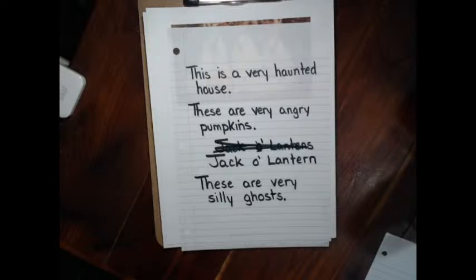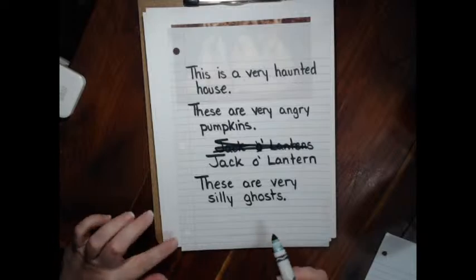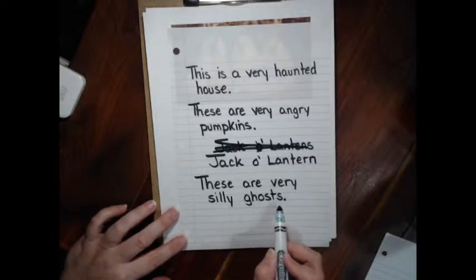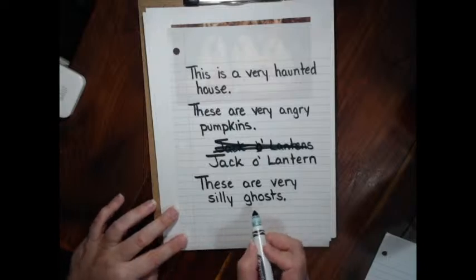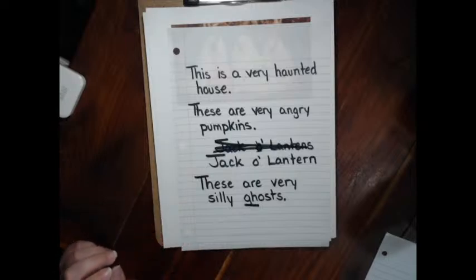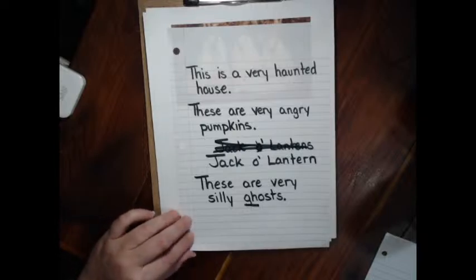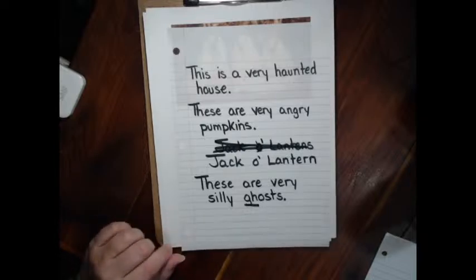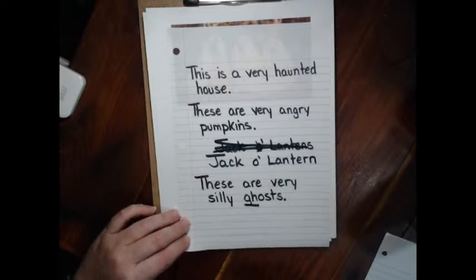I was going to say these are very silly dogs, but I think you probably know how to spell dogs. And you may not know how to spell ghosts. Now the word ghost has a GH at the beginning, but you really only hear the G sound. Ghosts. It's a little bit odd to get the STS sound. Very good.